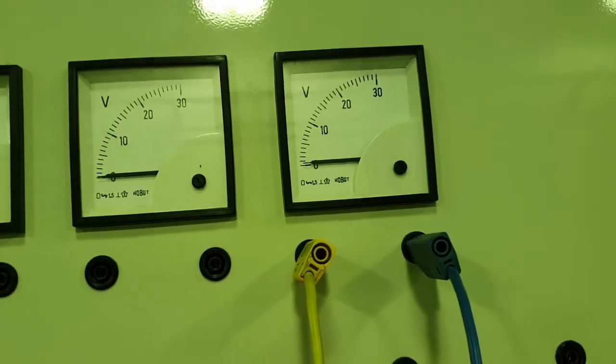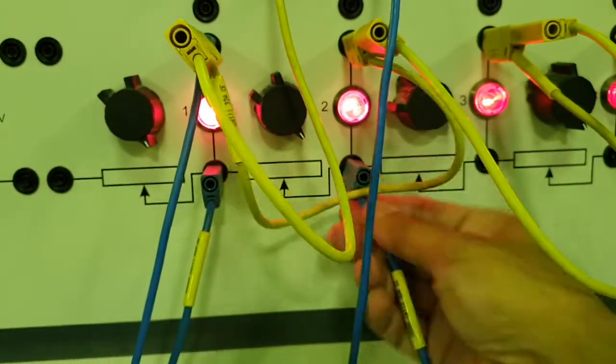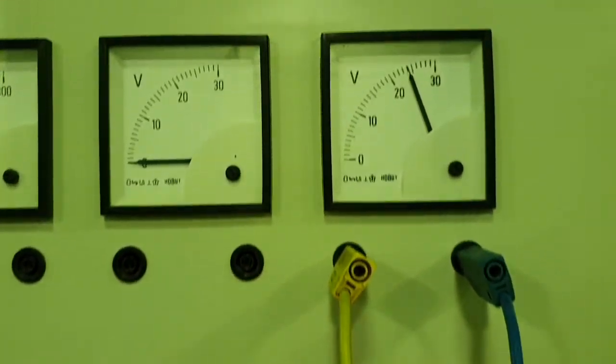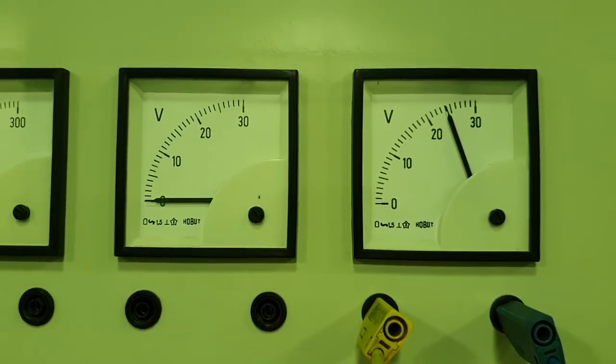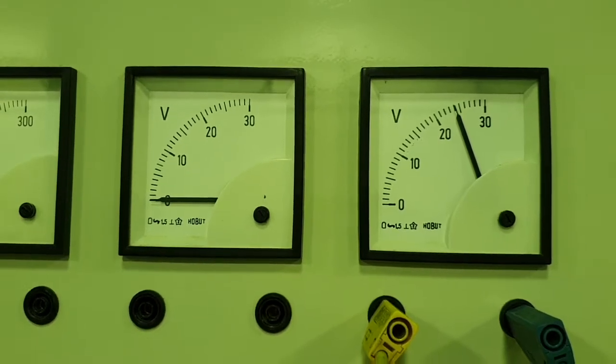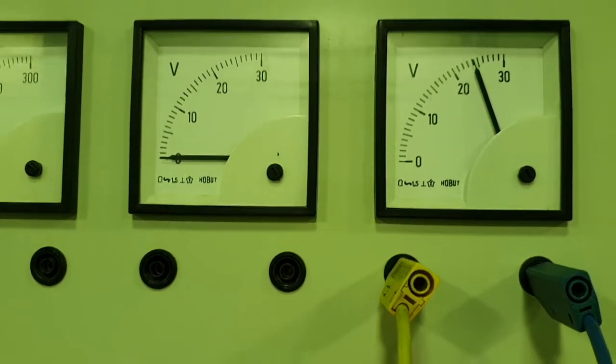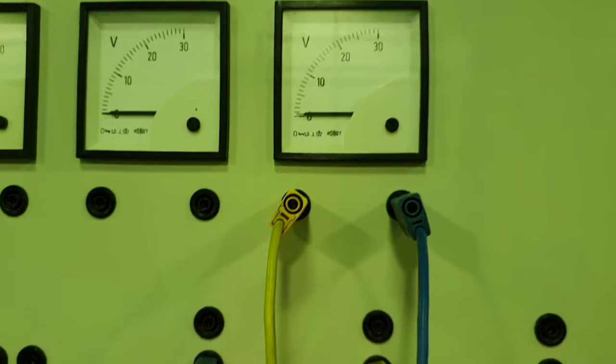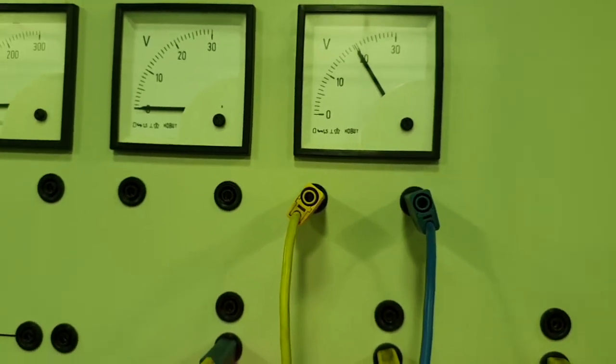If you connect to the second load, now you can see there is a voltage drop. Because of that voltage drop, the voltage is reduced to almost 24 volt. Going to the next one, it is reduced to 20.